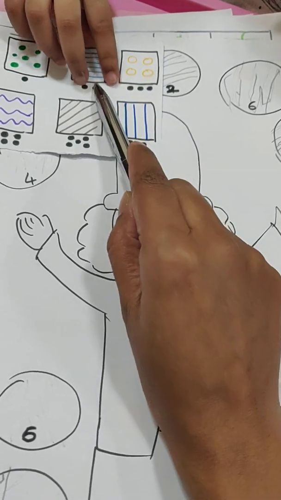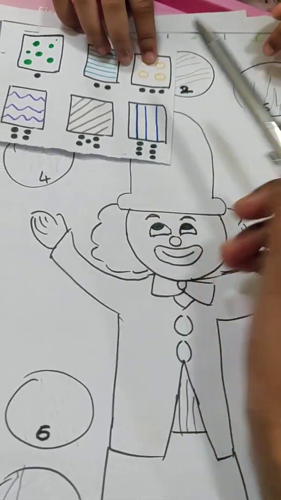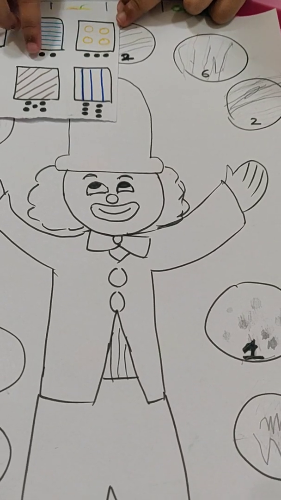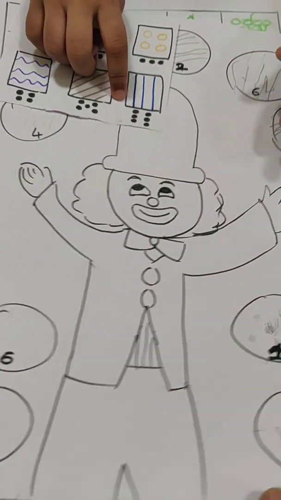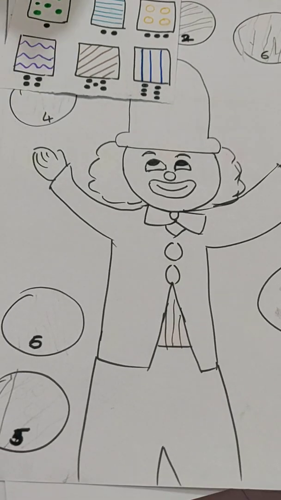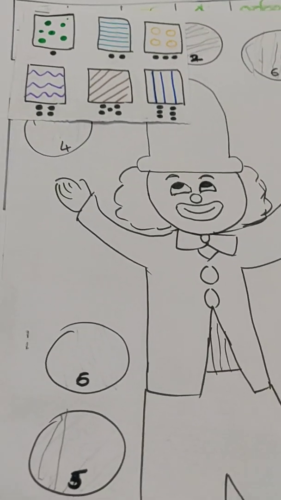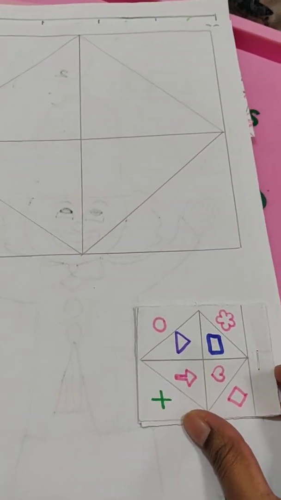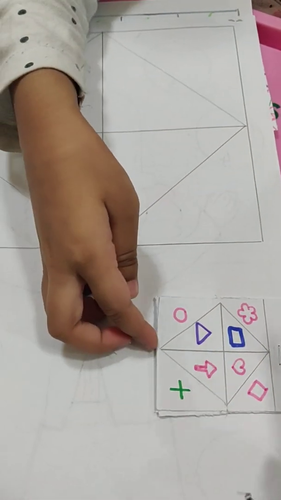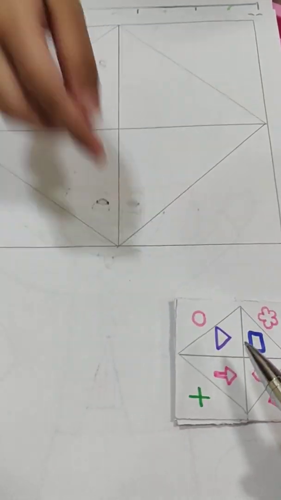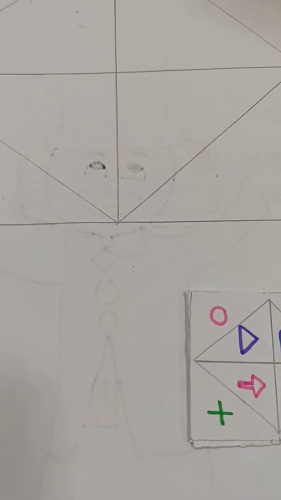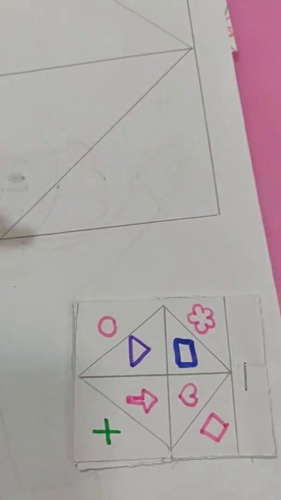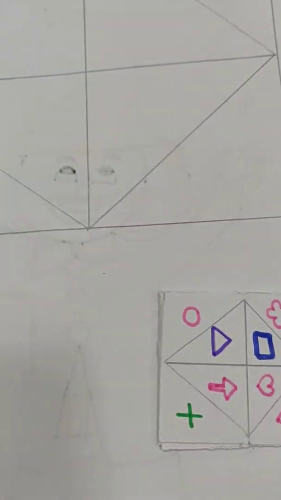2 is 1, 2, and she needs to draw lines in the circle. Now again 2. So 1, 2. Yes, correct. You can use colors also. Here she didn't use colors. I didn't use even pencils. Color pencils are the next level. So this is only pencil, and one color thing she can do. Or I have made cards like this, and I have made these shapes, so she can just keep it according to the cards.